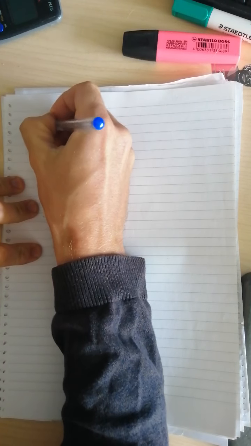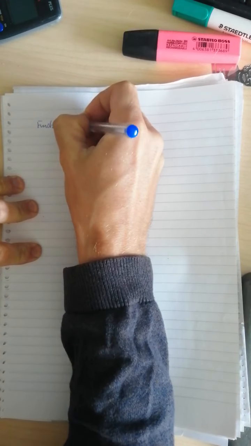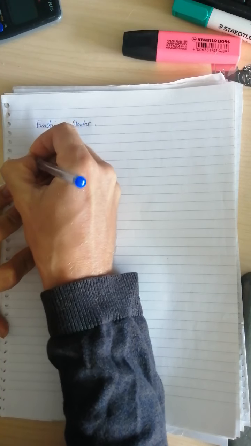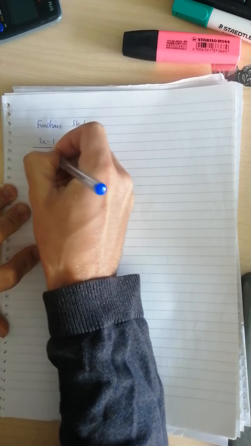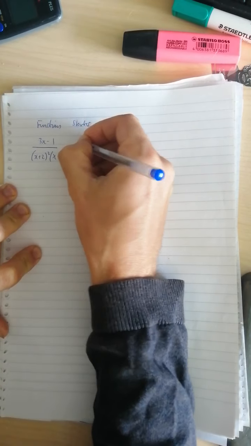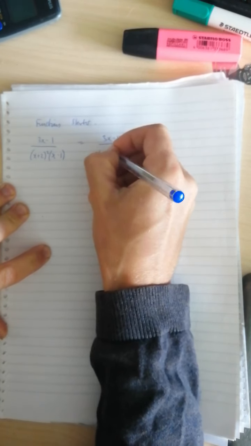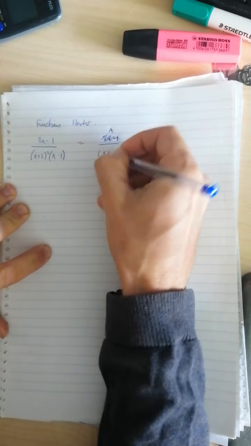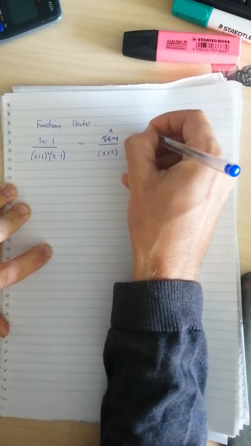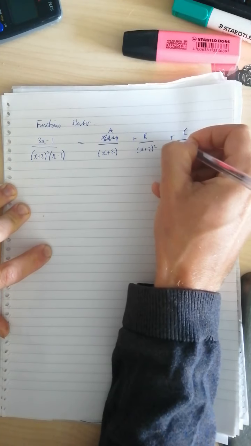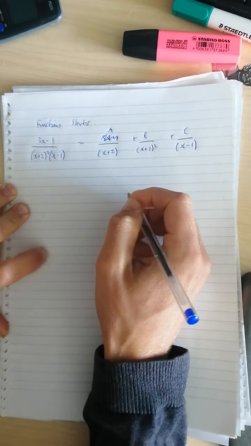Okay, so this is going to be the function starter, isn't it? So we've got (3x - 1) over (x + 2)² (x - 1). So we've got this squared bit here, so this is a repeated root, isn't it? So we're going to have A over (x + 2) plus B over (x + 2) all squared plus C over (x - 1) for the third term.